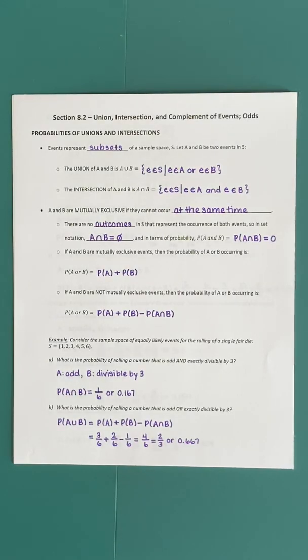So what we know about a union from our discussion of set theory is things that are in the union have to be in one set or the other, or possibly both. Things in the intersection have to be in both sets at the same time. So now we're talking about outcomes from an experiment, either outcomes that are in one event or the other, possibly both, or outcomes that have to be in both events at the same time.